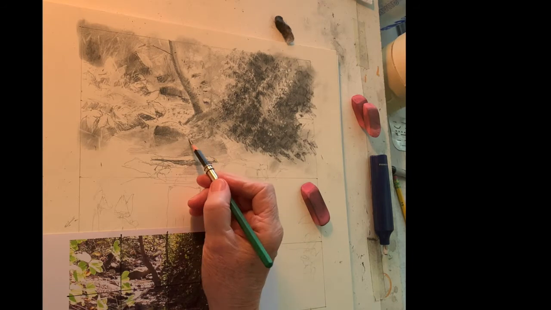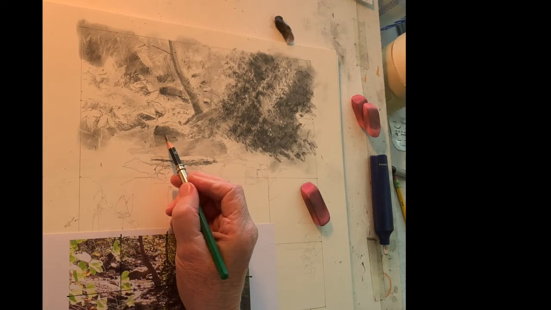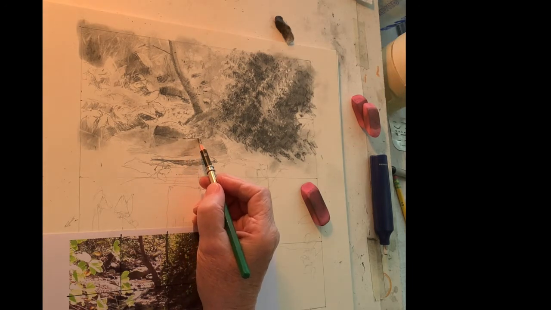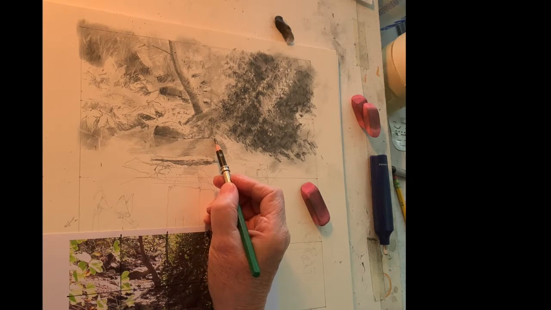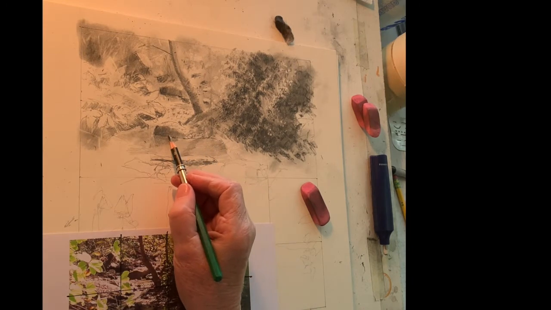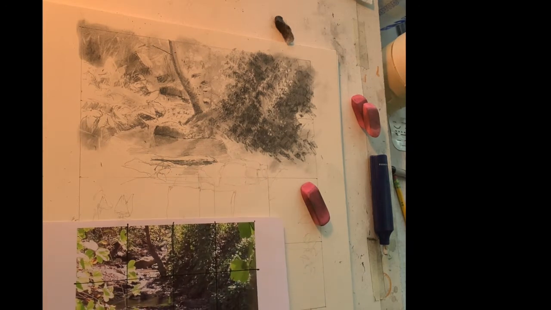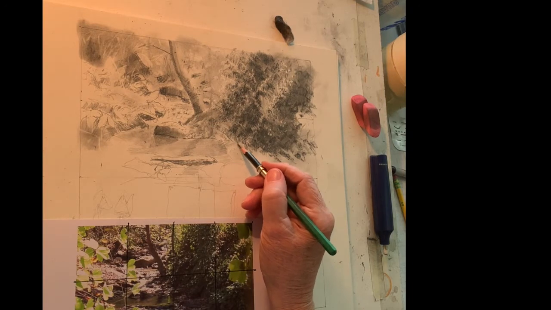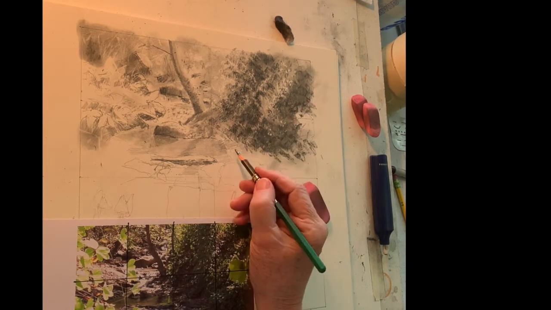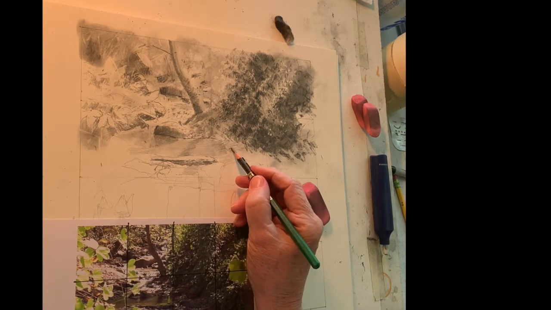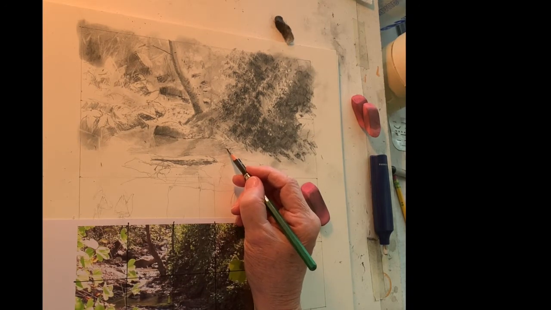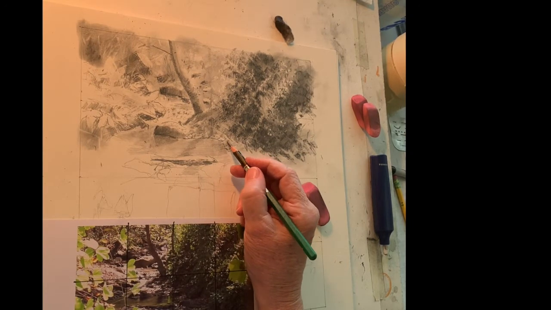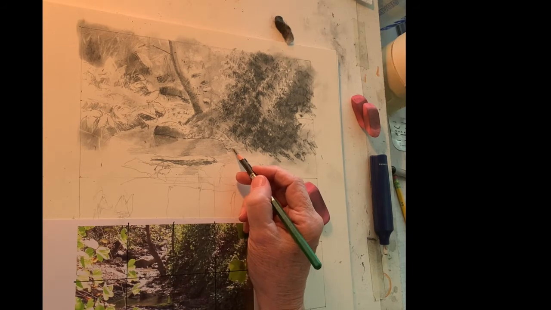Okay, now where this land meets the water here, I want to have a pretty defining line there, so the eye knows what's happening there. This area down in here is part of that beach area, and it's got some rocks in here that are all dark and covered with moss and stuff like that, so we want to get them in there.